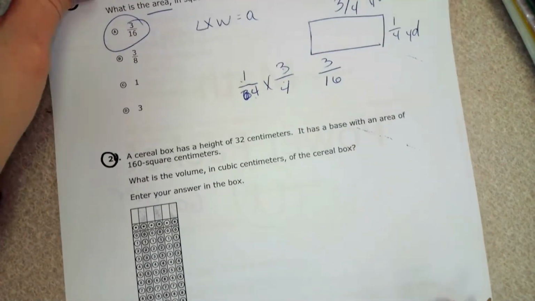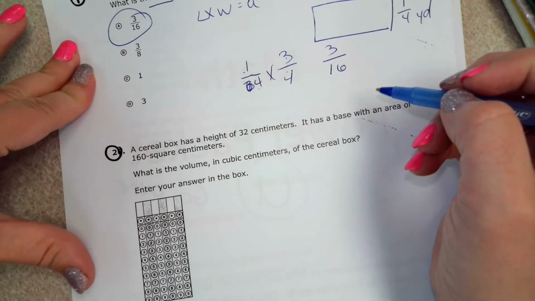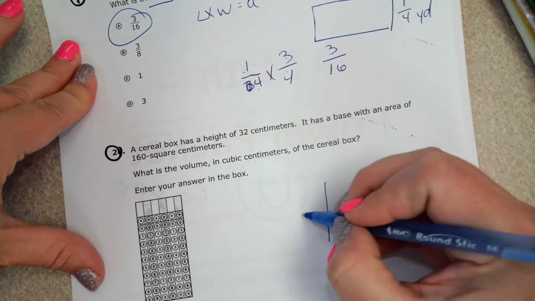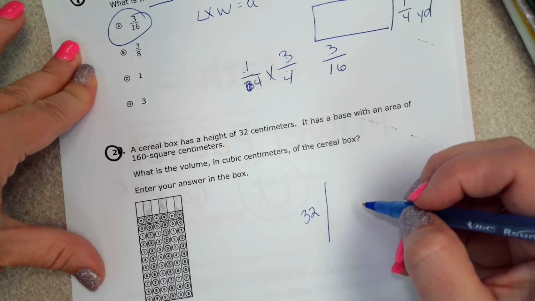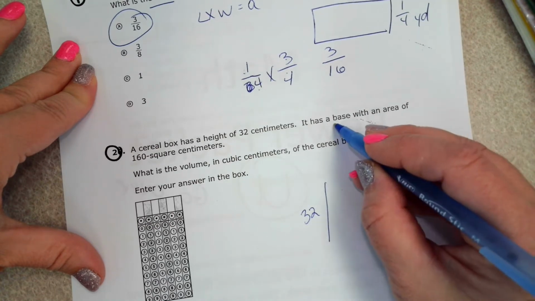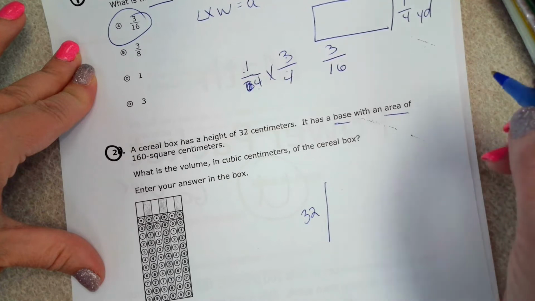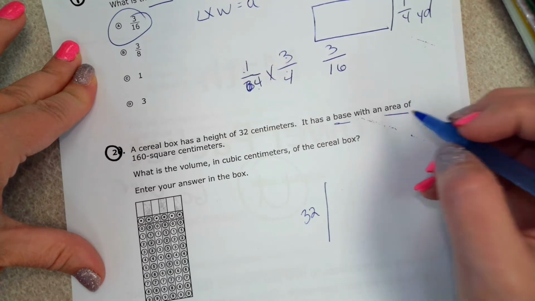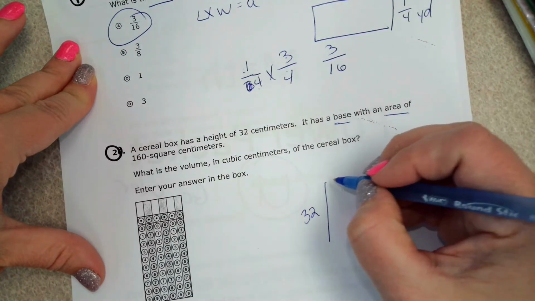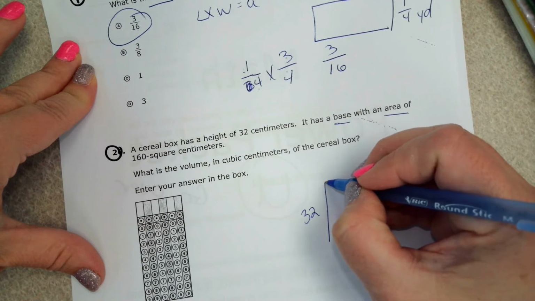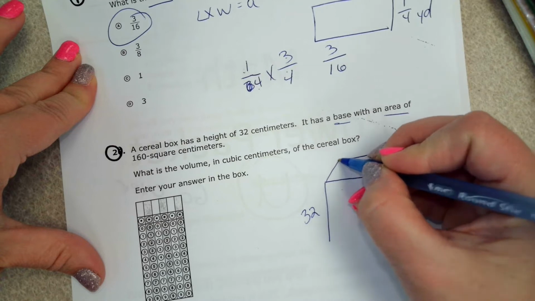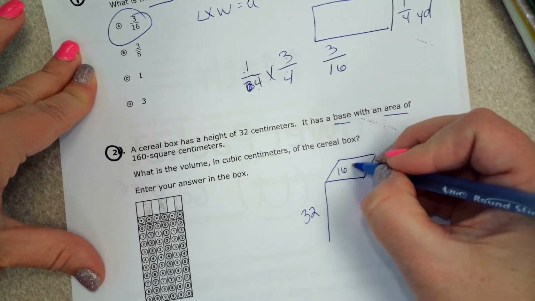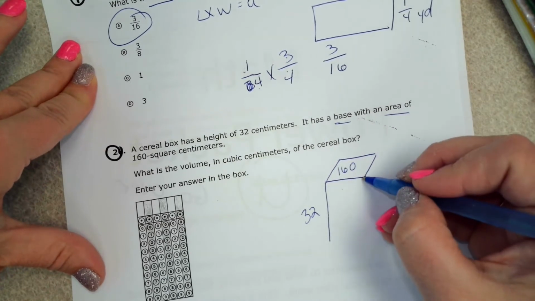All right, number 2. The cereal box has a height of 32 centimeters, and it has the base, here's a good one, the base with an area of 160 square centimeters. All right, so I'm going to draw. So that means this is 160 square centimeters.